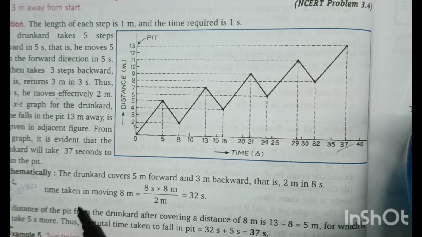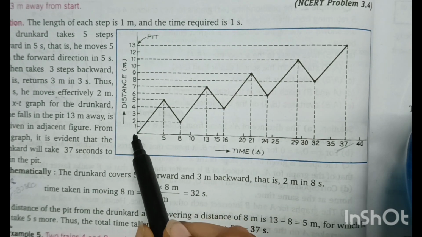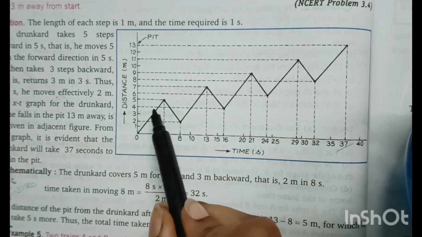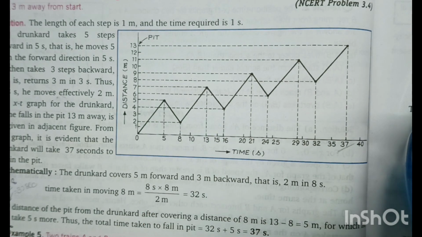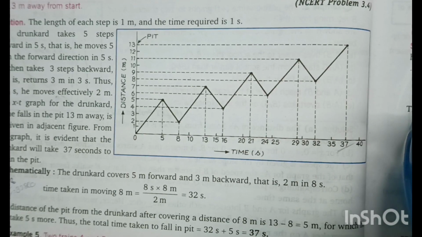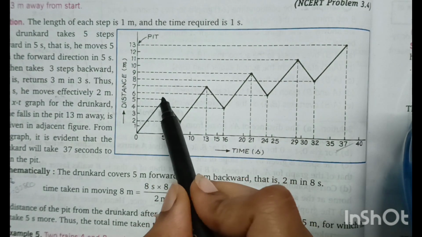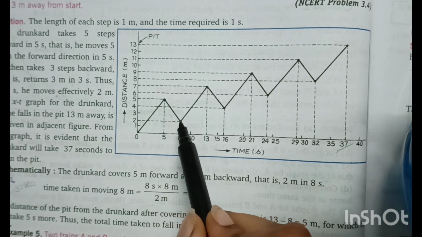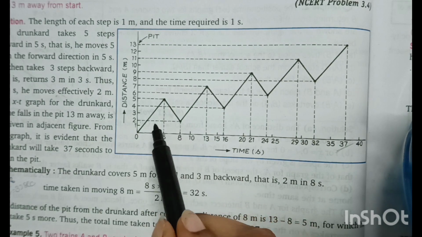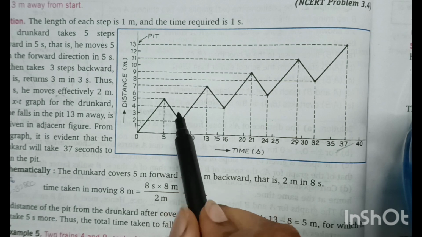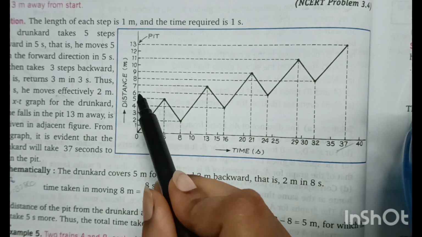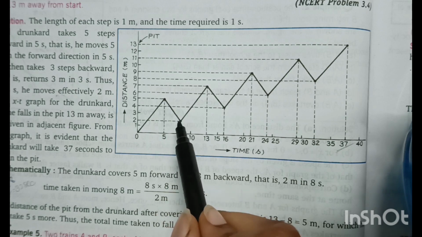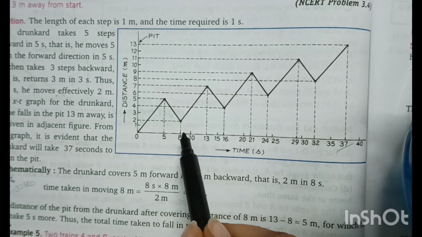Let us see this graphically. He is starting from 0 meter when it was 0 seconds. Then he is going up to 5 meters in 5 seconds. Then time is increasing: 5 becomes 6, 7 and 8 seconds. From here to here time is increasing, but distance has reduced. He came back. So his net displacement is only 2 meters.